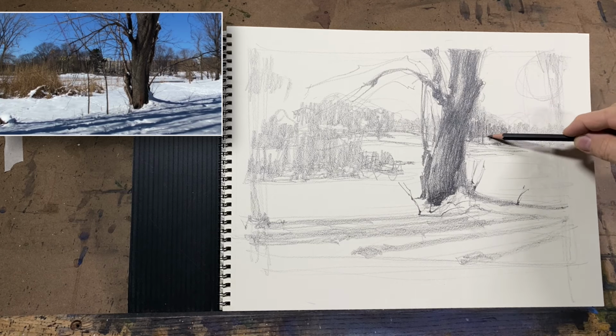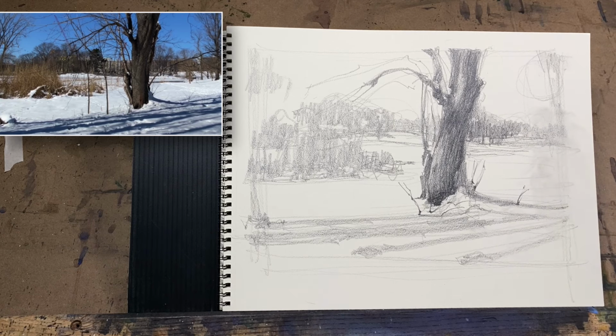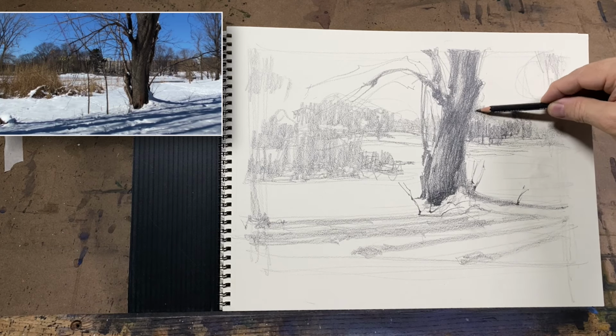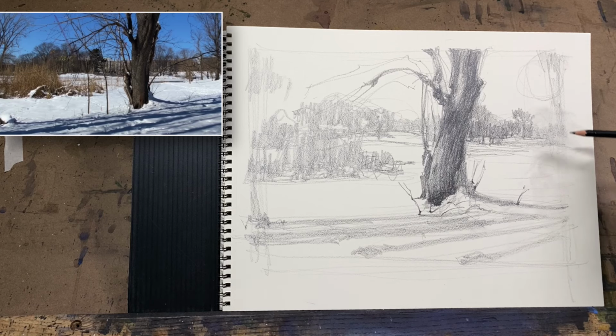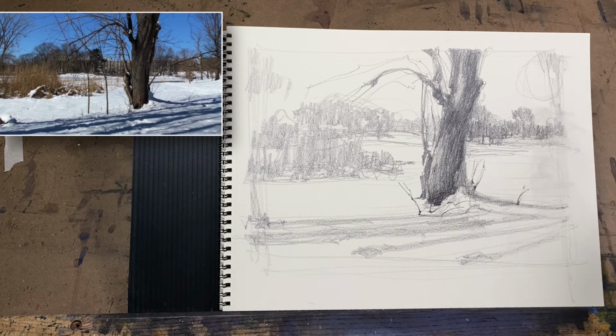And I'm going to keep this a little on the lighter side, departing from the photograph a little bit because I want it to recede and create some atmosphere. Eventually we may darken it up, but not at this stage.